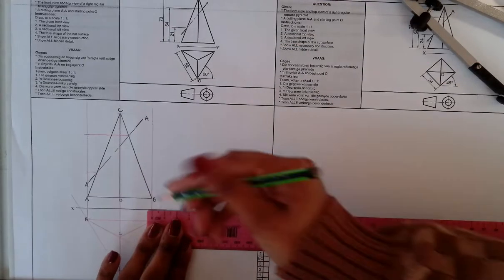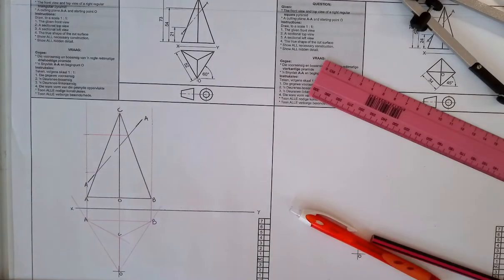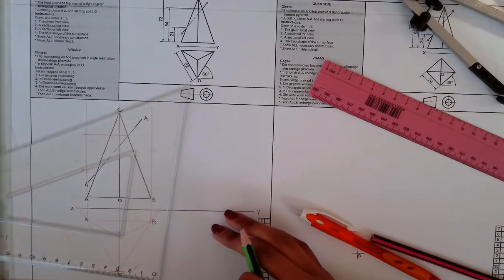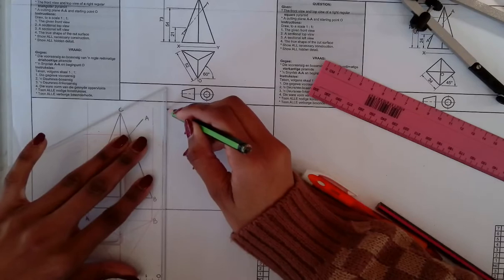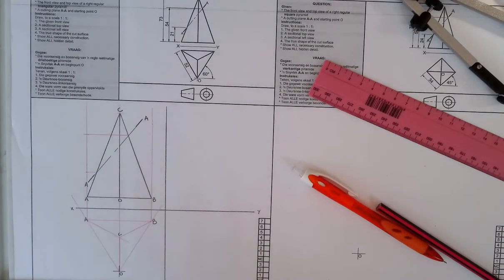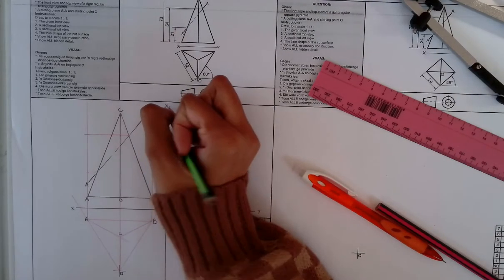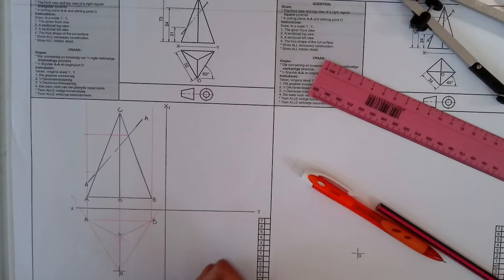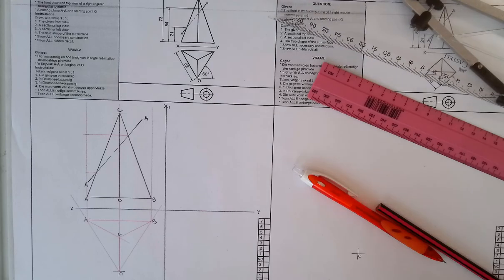So measure 10 millimeters away from the first point, and then once that is there, we're going to draw the XY line. Going to have our XY line again, which we will label X1, Y1, and then that is where we will be drawing our left view.